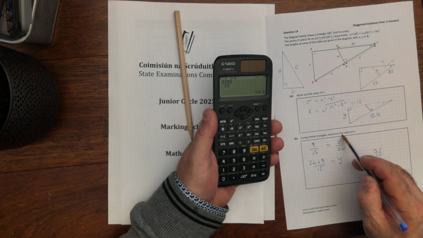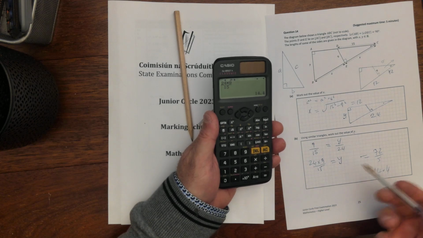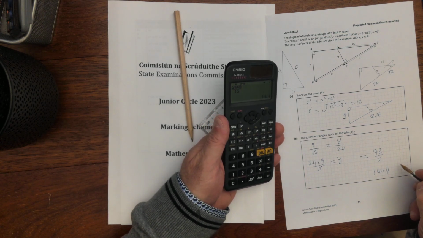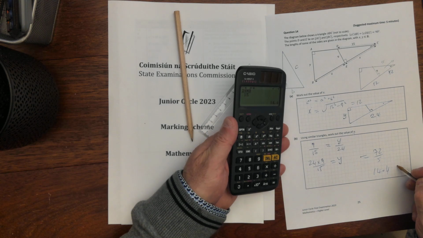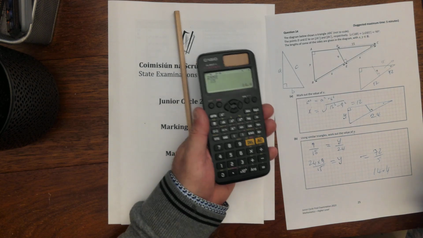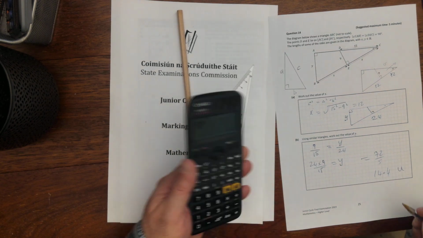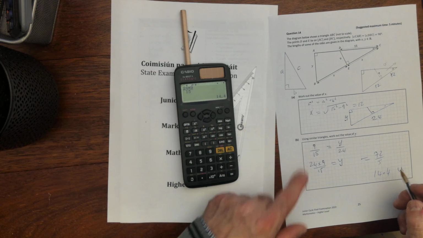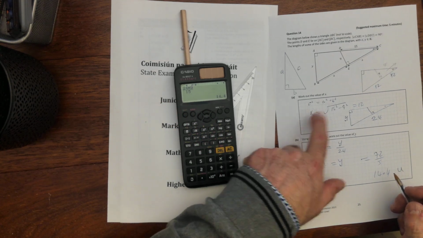Using similar triangles, work out the value of y. We have used similar triangles. Okay, we've used the corresponding sides. We've got 14.4. Looking for units somewhere. Are there any centimeters in there? There aren't, so you can use the letter U for the unknown unit. So this to some sort of scale. Let's say x equals 12.